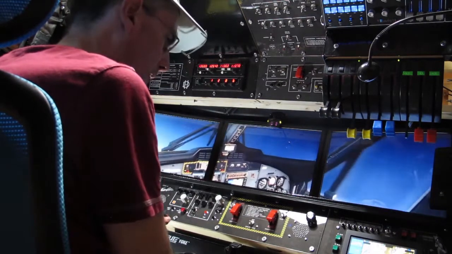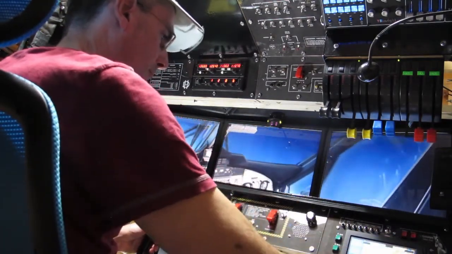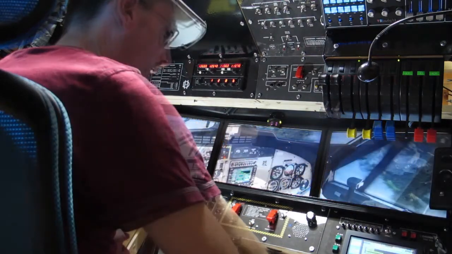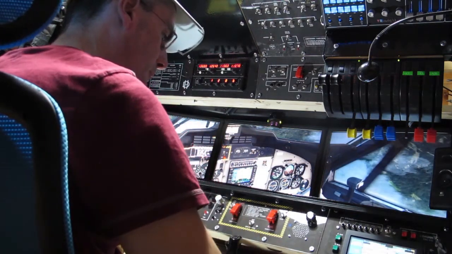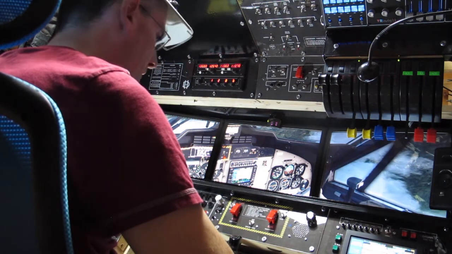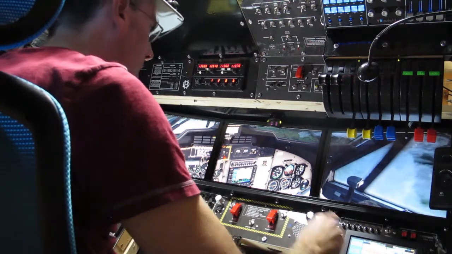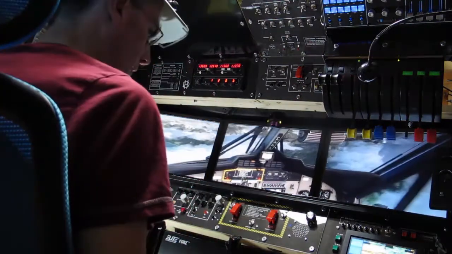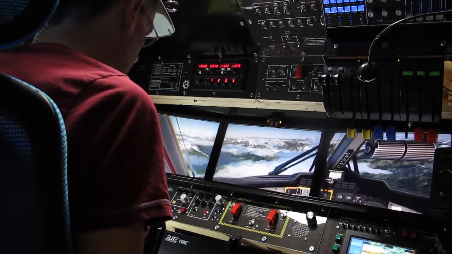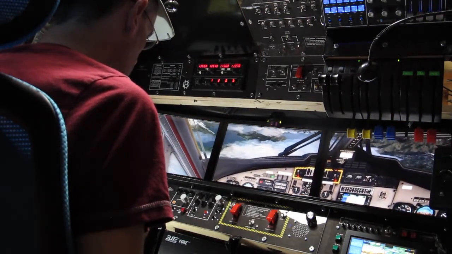Let's find Queenstown and we'll go down. We're going to set it direct to on the GPS. We're going to change the nav mode to GPS, and we're going to put nav on the autopilot. So that's going to capture that GPS track and take us in.